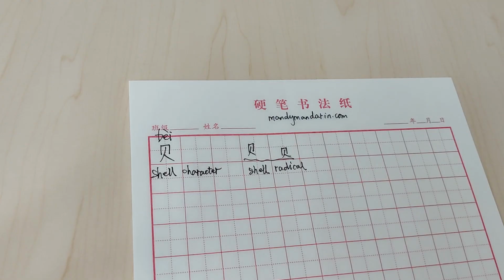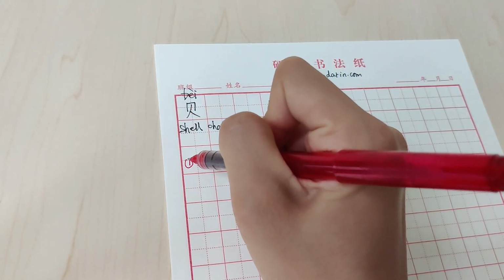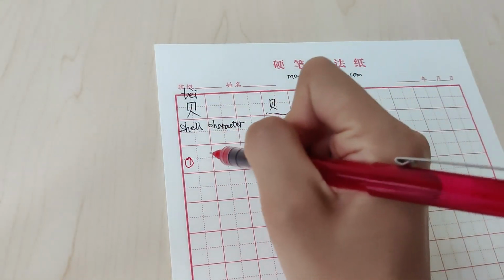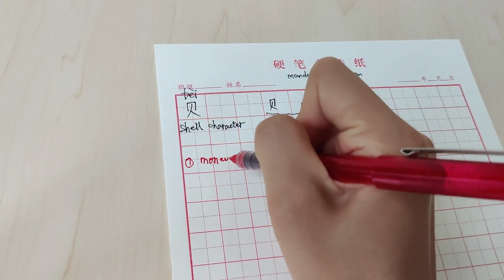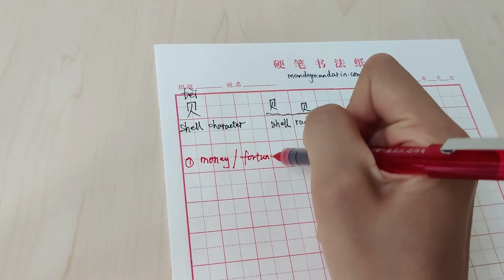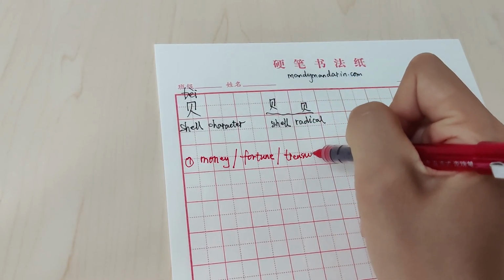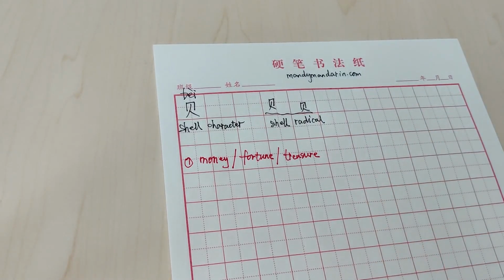So that explains why the shell radical is related to money. And now let's get into the examples of the shell radical. First category, the shell radical is related to money or fortune or treasure. Okay, the first one.